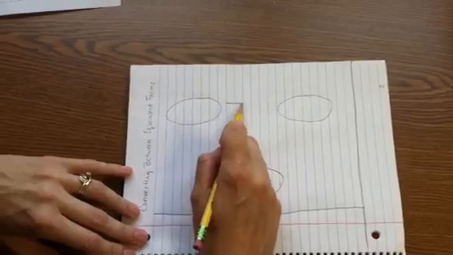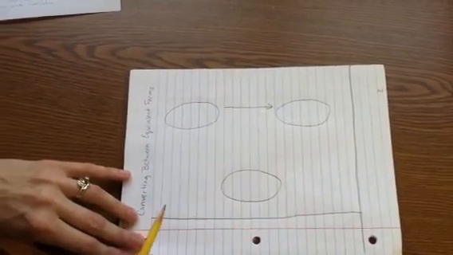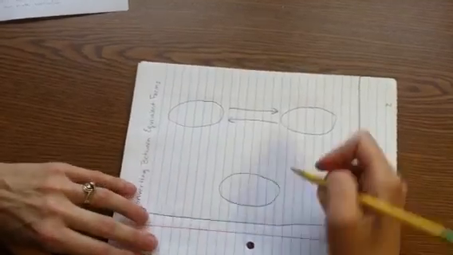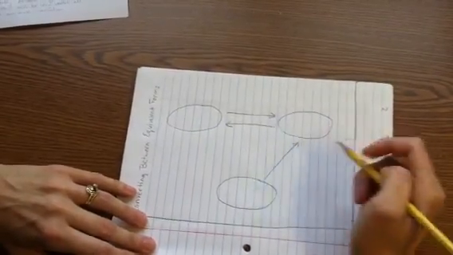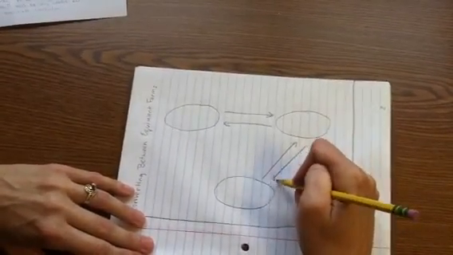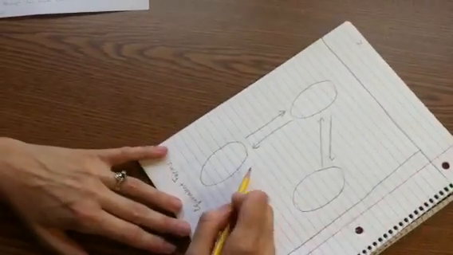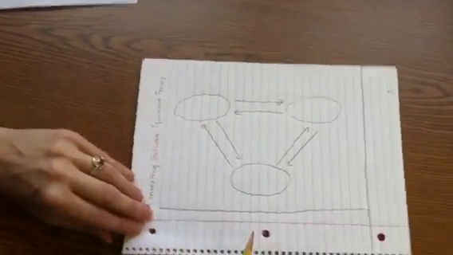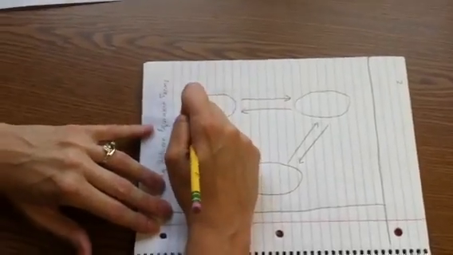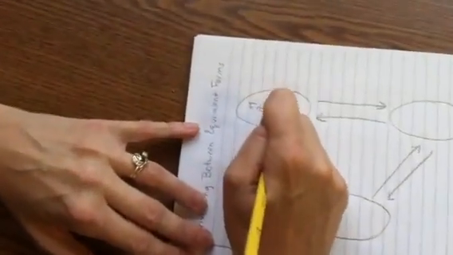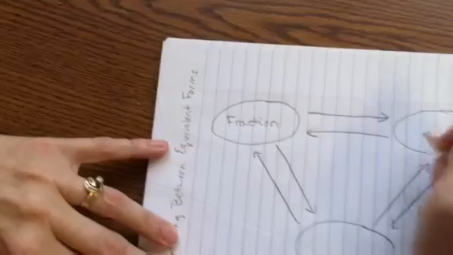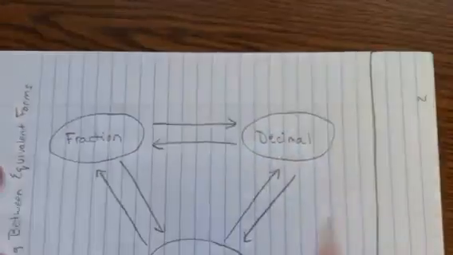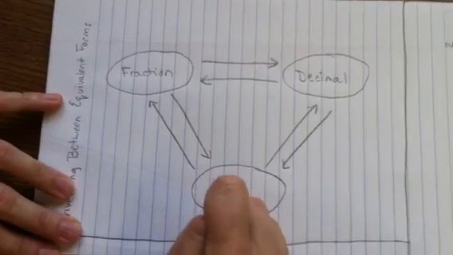The first arrow we're going to draw is going to go in that direction. I'm also going to do another arrow here. Then in between these two, there'll be one arrow going that direction, one arrow going this direction, and same thing down here. Now we're going to put in our titles for these. This one right here, I'm going to write fraction. Right here, decimal. And down here, I'm going to write the word percent.